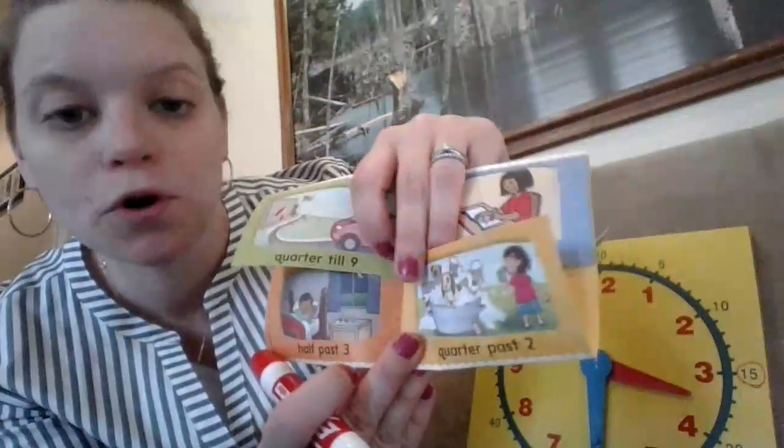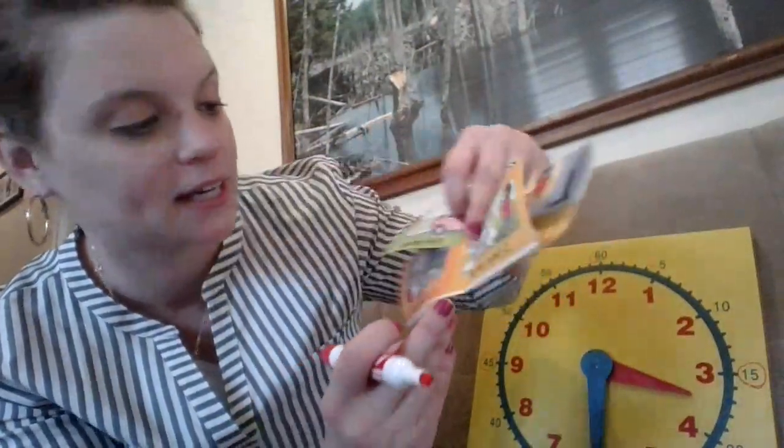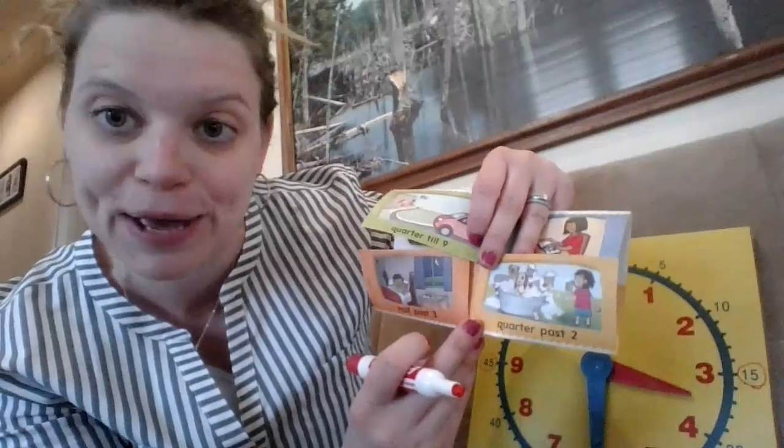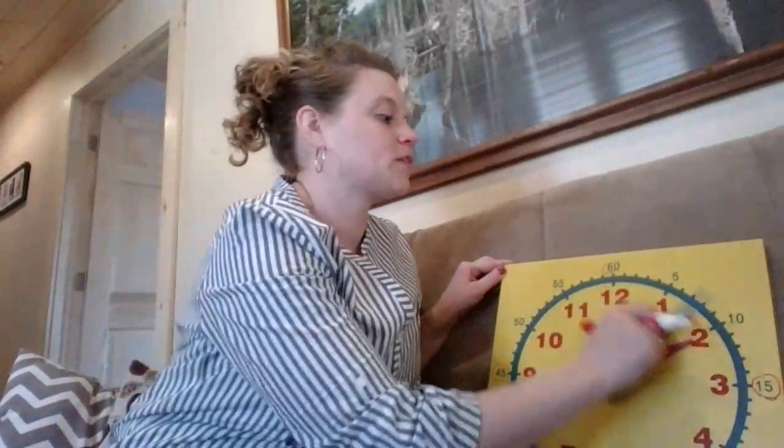All right, last one, boys and girls. 2:15. It's the yellow one, and it looks like he's giving some puppies a bath. So quarter, we talked about a quarter is 15 minutes. So if it's 2 o'clock, and I go 2:15, that means I go 15 minutes past 2 o'clock, which would make it 2:15.